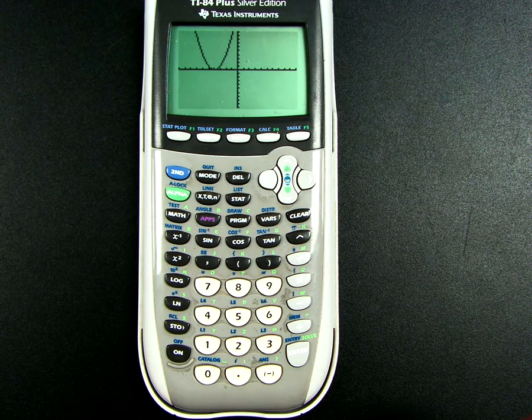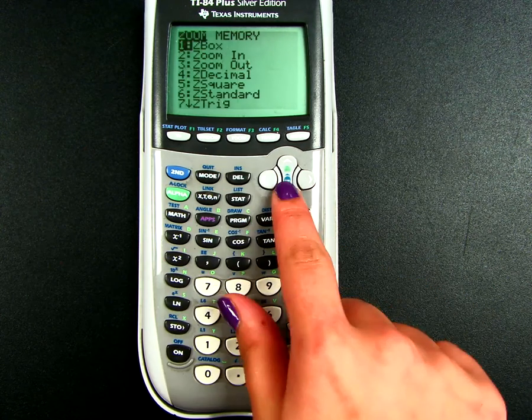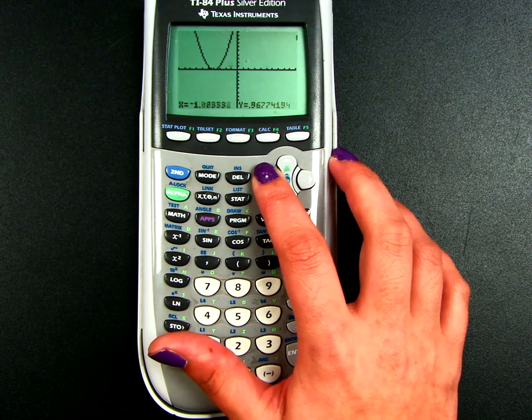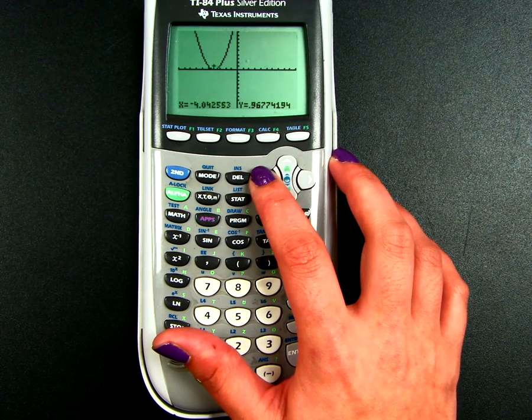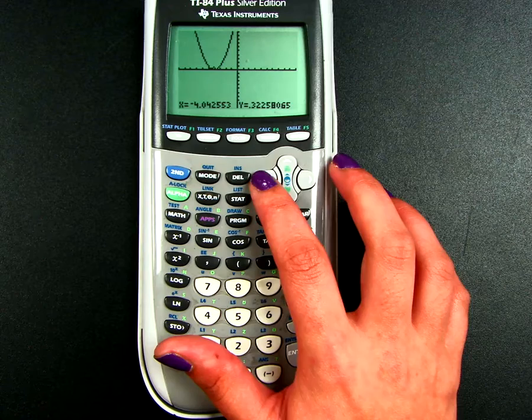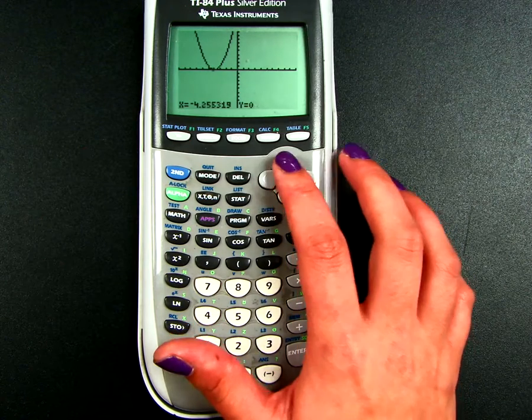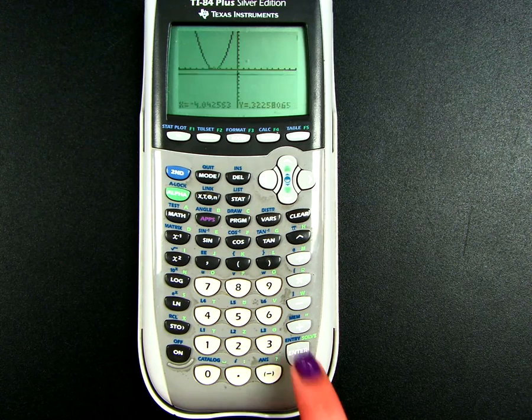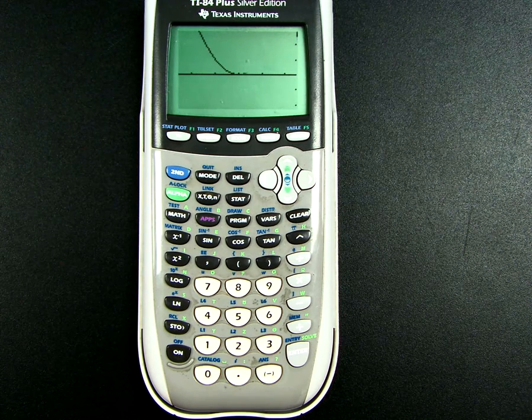Okay, so again, we can practice zooming in. So if I press my zoom key, we're going to zoom in. And then we have to move our cursor, so using our left, right, up, and down, to where we want it to zoom in at. So wherever that cursor is, that will be the center of your screen. So you want to put it as close to that vertex of that parabola as possible. And then I'm going to press enter, and it will zoom in for me. All right, so again, that looks like it's just going to be one answer again.